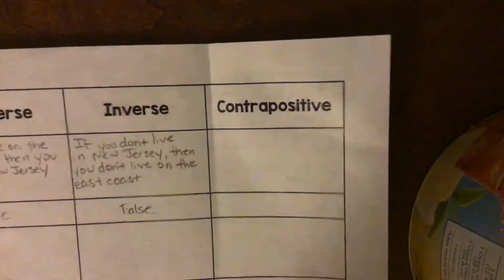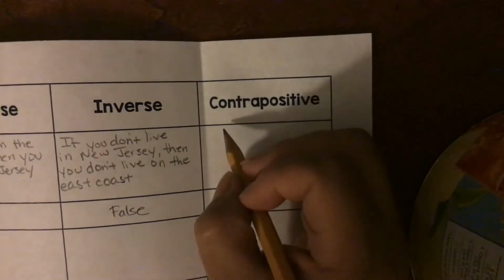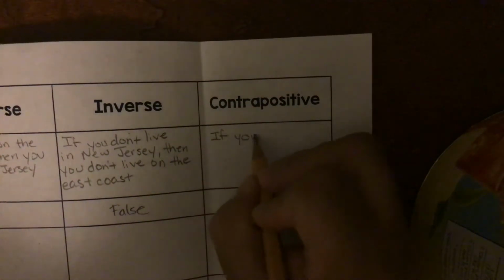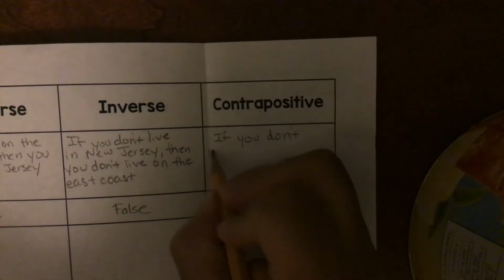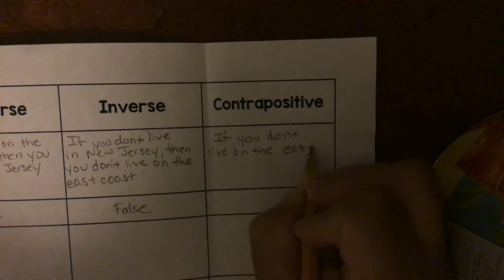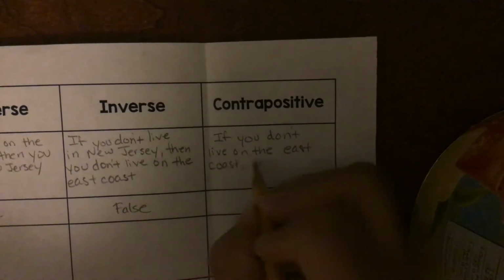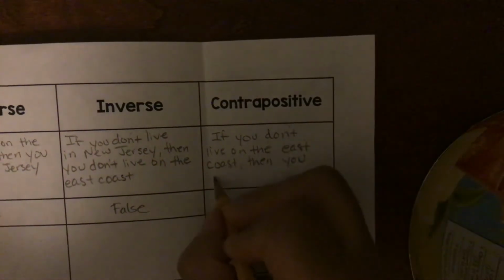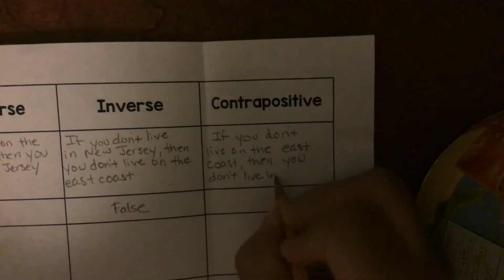The contrapositive, it would be both the not and the switch from the original statement. So it'd be if you don't live on the East Coast, comma, then you don't live in New Jersey.